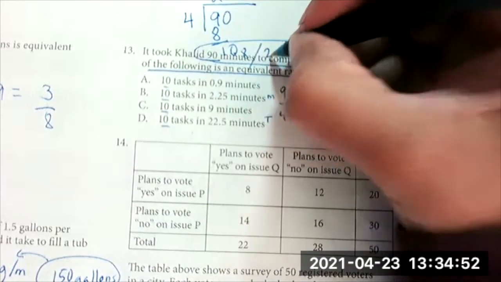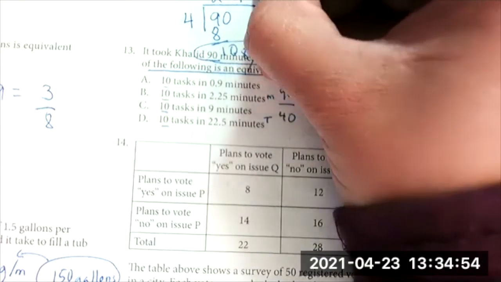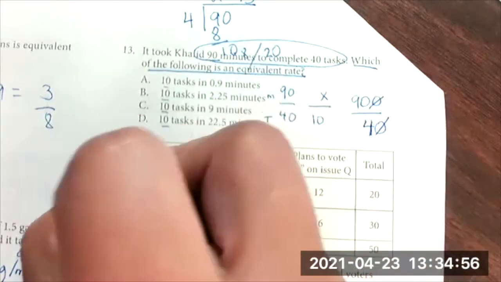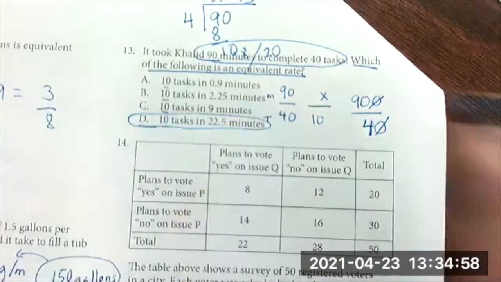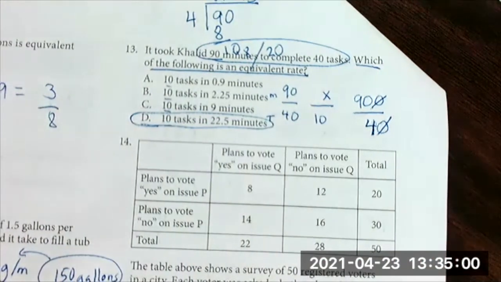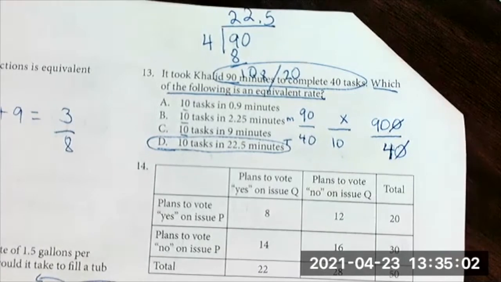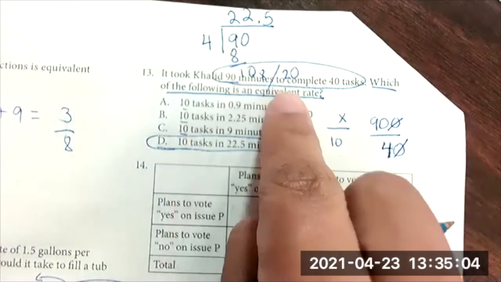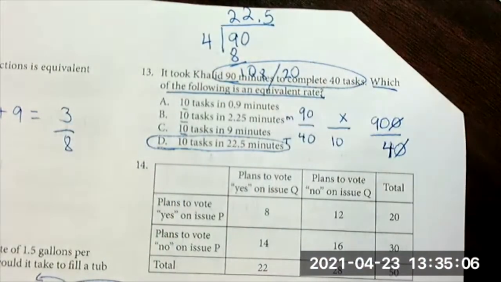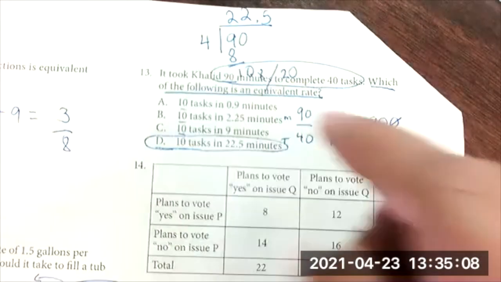We have 2 left. And it's 22.5. I didn't have a lot of space there, but hopefully you understood how to do this part.